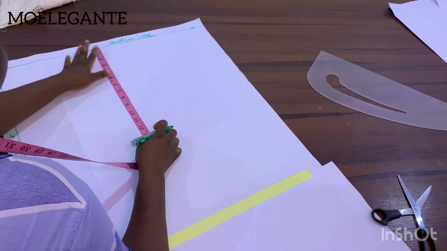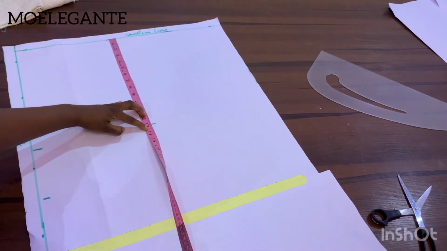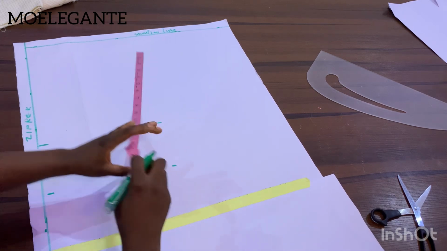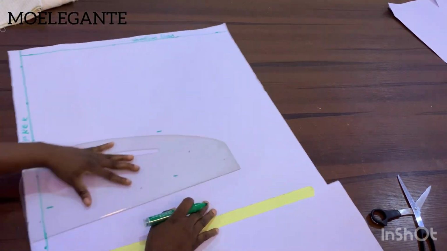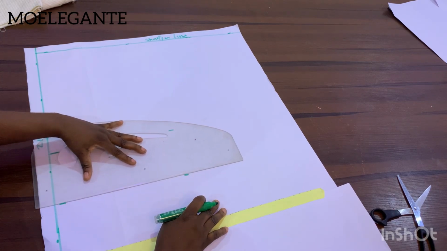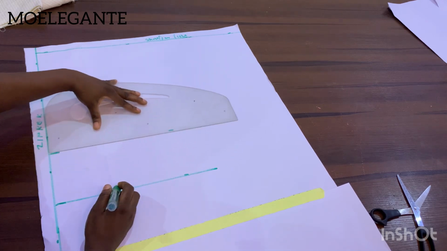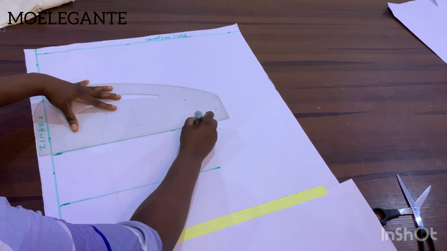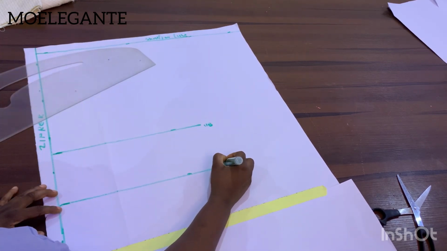For a straight line, you are going to make sure that you are marking 2 points. Now I'm going to mark my underbust line, since we've taken our vertical measurements and the waistline. No need to mark the 6 inches anymore. The next thing you want to do is to mark your horizontal line along these measurements. And once you are done ruling, please label the line so that you will know which line you are working on.